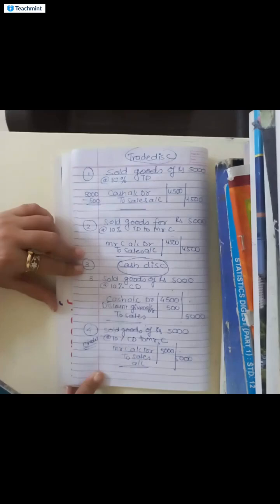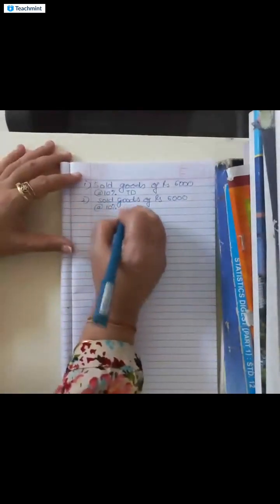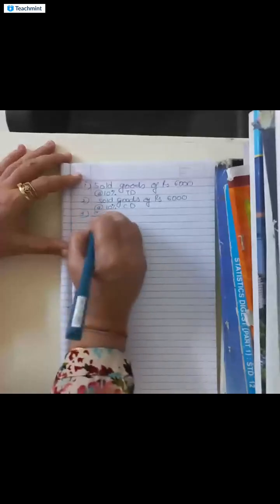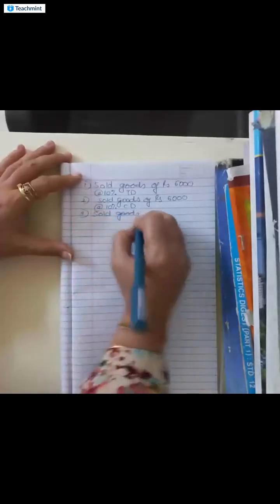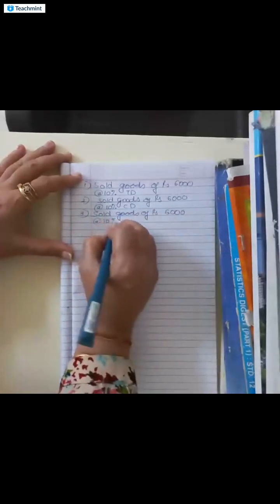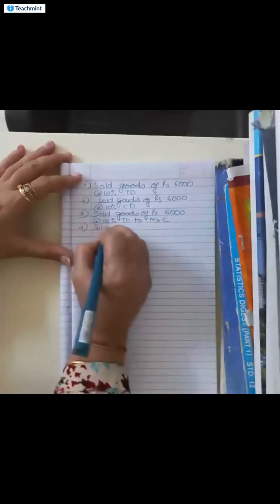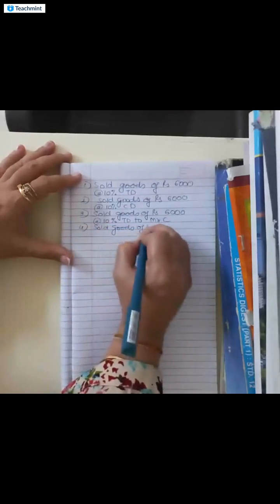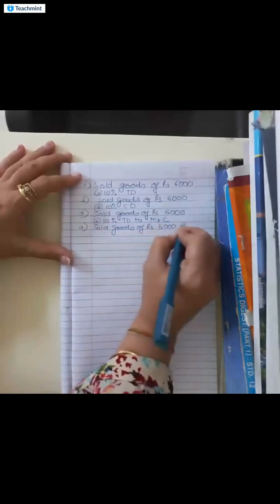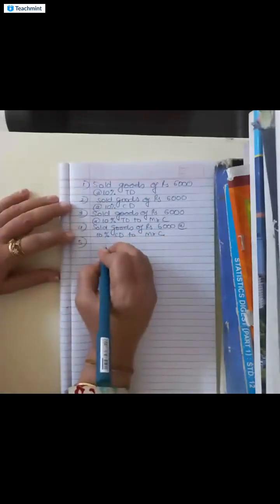Then third one, you are given sold goods of rupees 6,000 at 10% TD to Mr. C. And fourth, sold goods of rupees 6,000 at 10% CD to Mr. C. So TD, CD both I am writing.